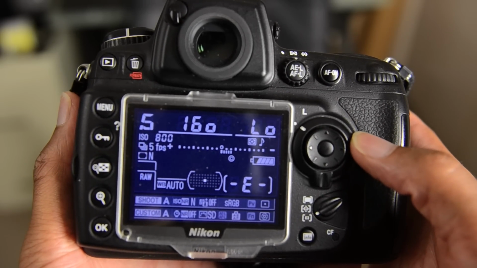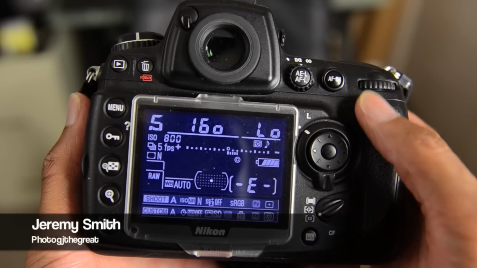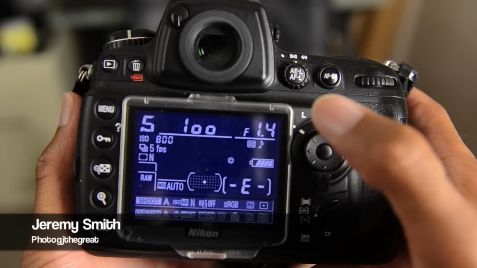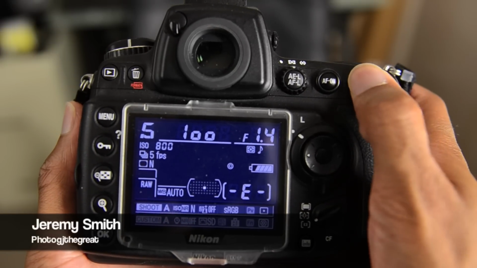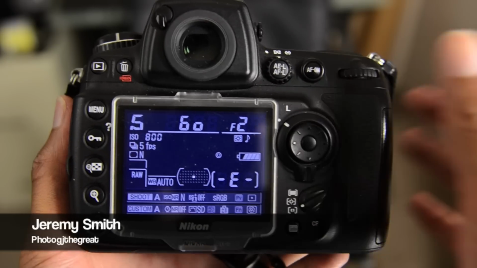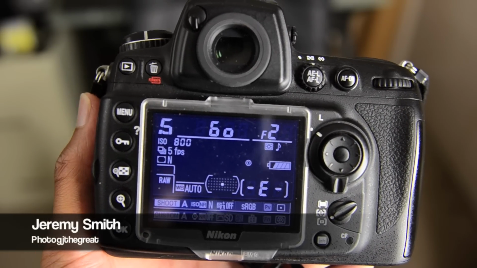And if you run into this situation where you need that fast shutter speed and you have your lens as wide as it can go, then there's one more thing you can do after that, but that is what you guys will have to come back for next time.